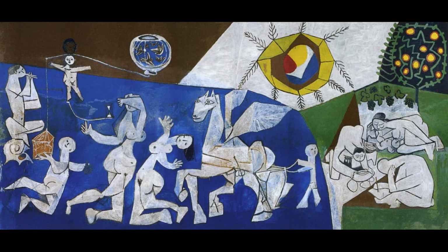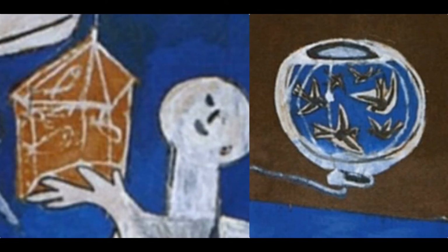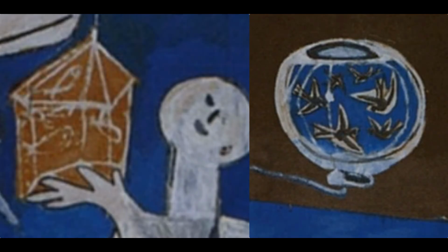There's a painting which is part of a War and Peace done in the 50s, murals. In one of them, you've got a fish bowl and it's got birds flying around in it. Elsewhere, there's somebody holding a bird cage and it's got fish swimming around inside the bird cage. There are, in Picasso's other work, examples of this confusion between the birds and fish.